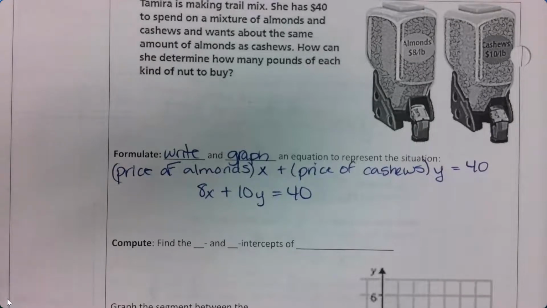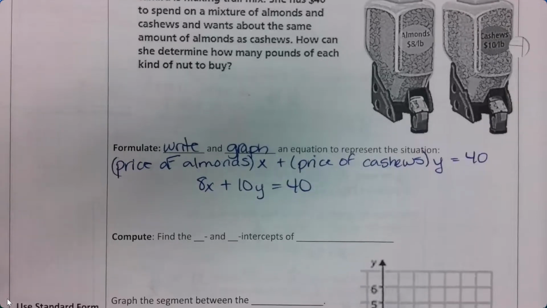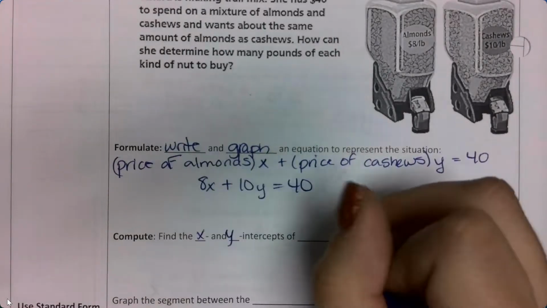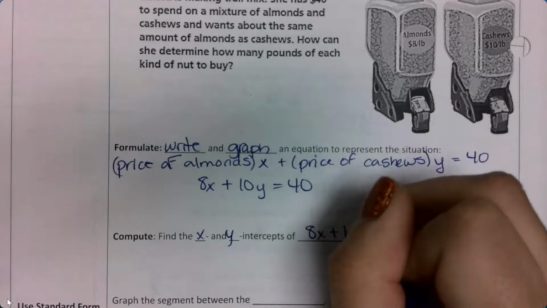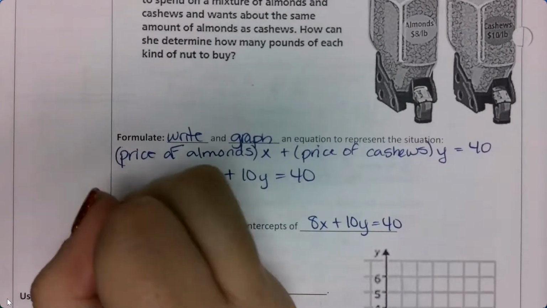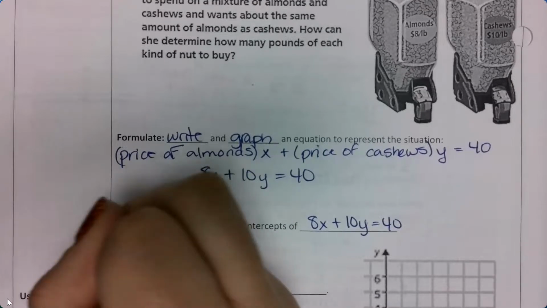So what do you think I want to do? What were we doing yesterday? Yeah, so we're going to find the x and y intercepts of our equation. So, to find my x-intercept, what letter do I want to be 0?